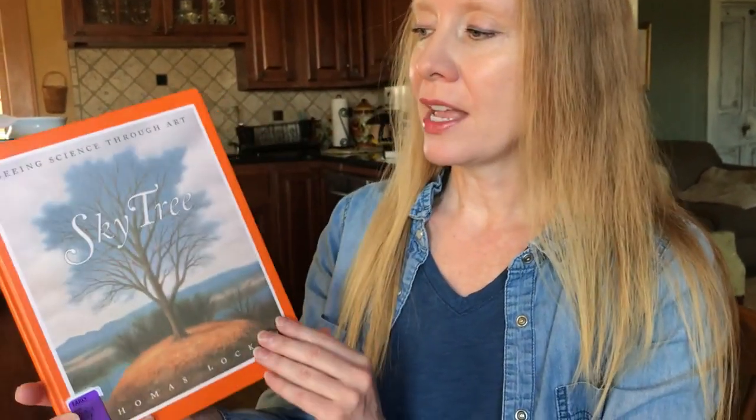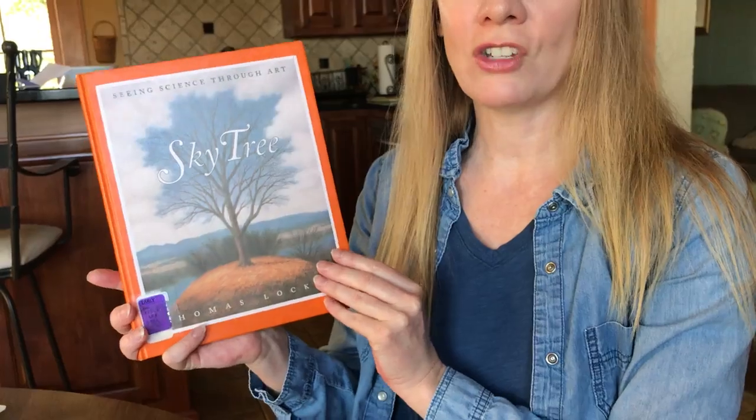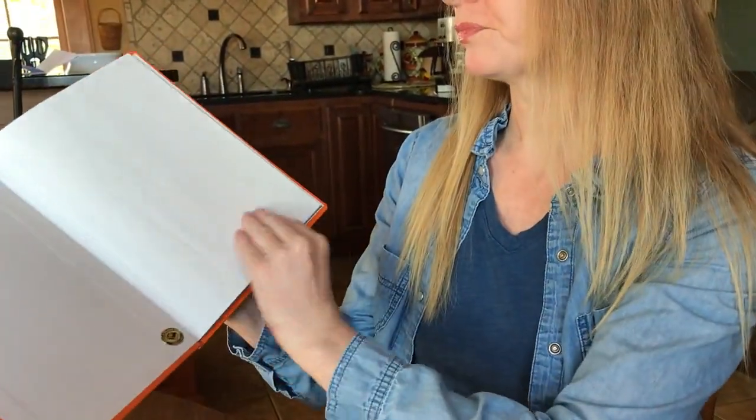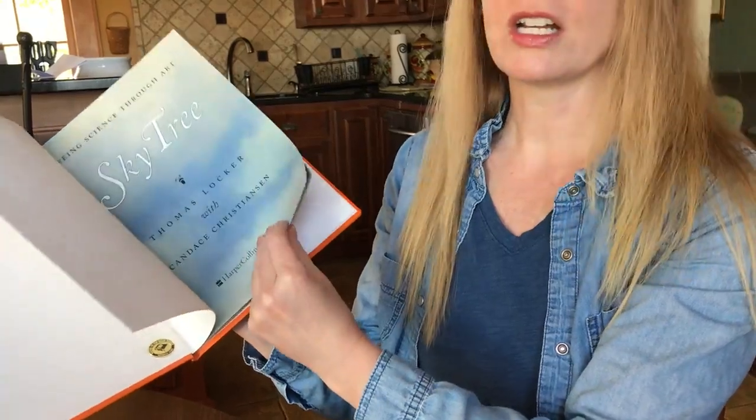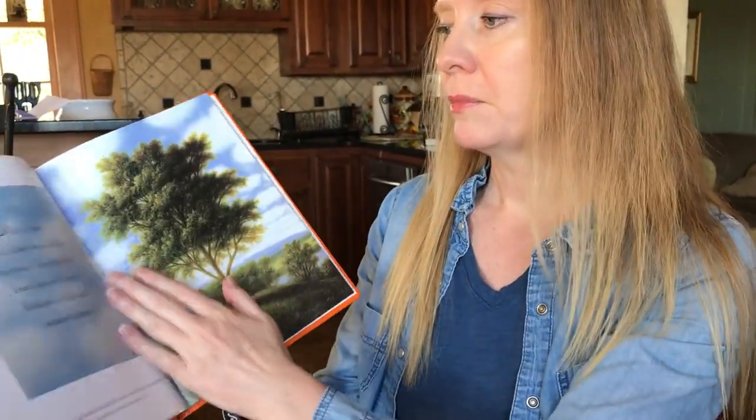And so I'm going to go ahead and start reading this book, Sky Tree, and I want you to be thinking about how the tree changes through the seasons. And this book is by Thomas Lockhart. Thomas Lockhart is also the artist who painted all of the pictures in this book.